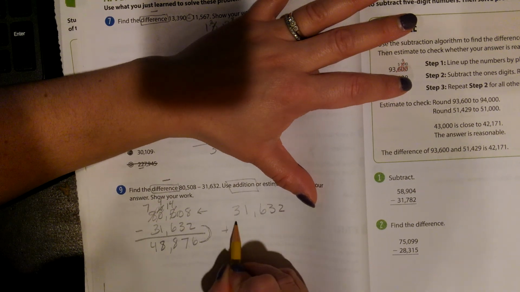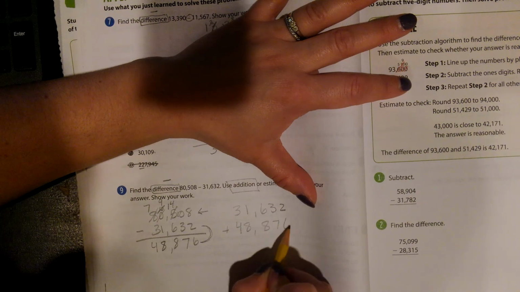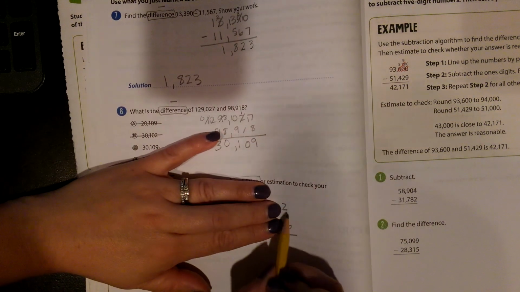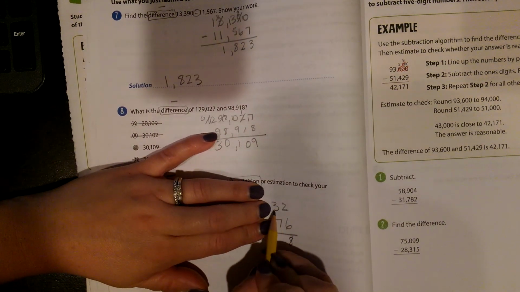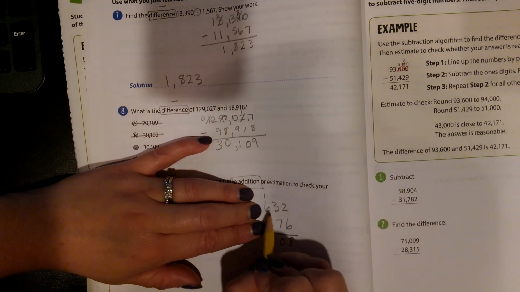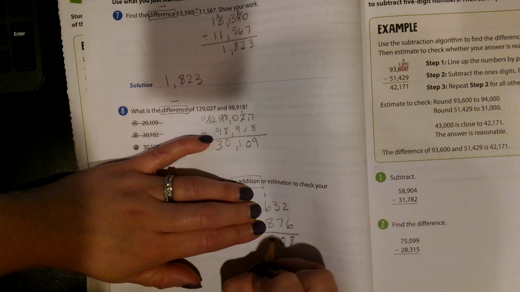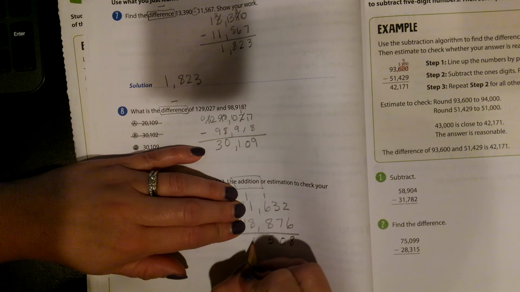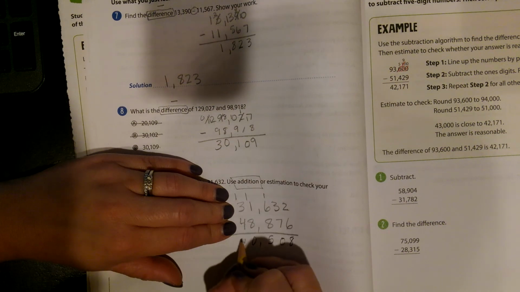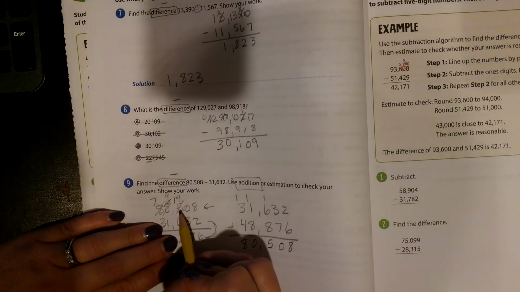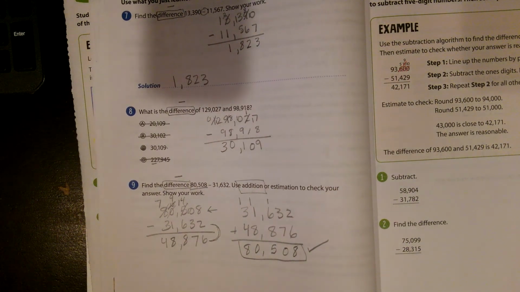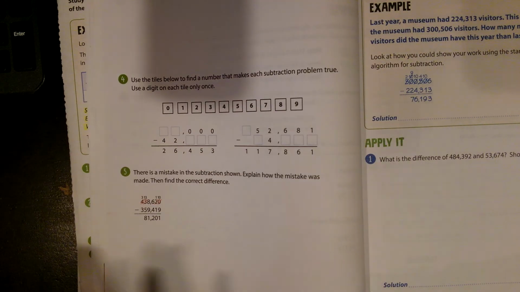31,632 plus 48,876 equals. So we have 6, 7, 8, 9, 10. Regroup. 6 plus 8 is 14, plus 1 is 15. Regroup again. 8, 9, 10. Regroup again. 3, 4, 5, 6, 7, 8. 80,508. So our answer is correct. Please do pages 85 and 86 on your own.